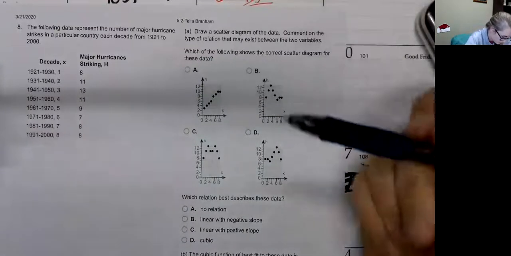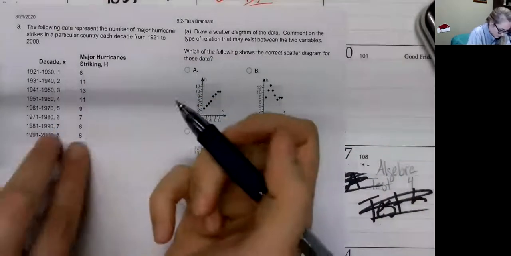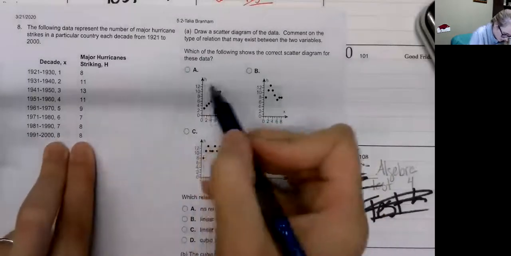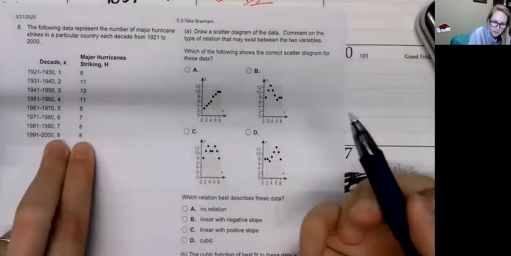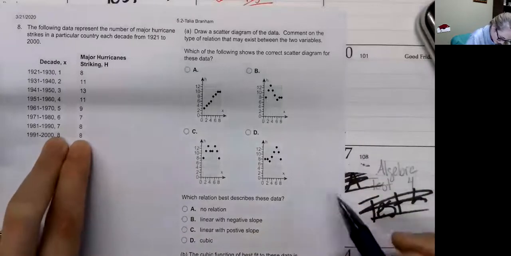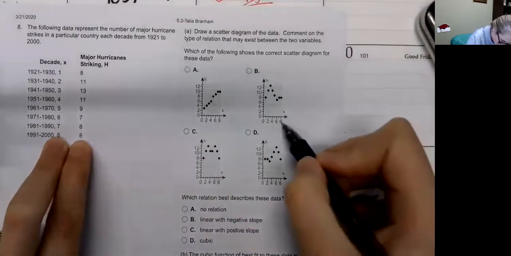You should be able to match up these points. They tell you this is our X and this is our Y, or H, and they even label the axis H. So we have 8, 8, and 7, 8. So our last two are both going to be the same.